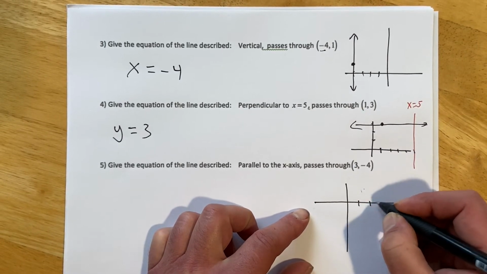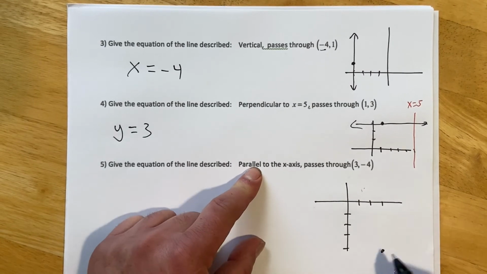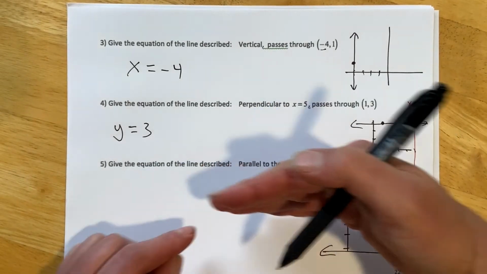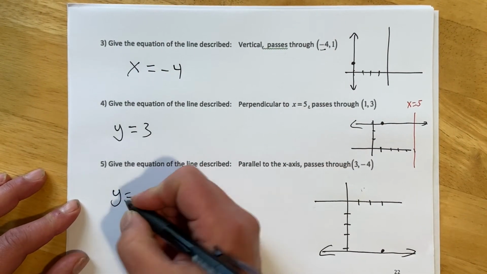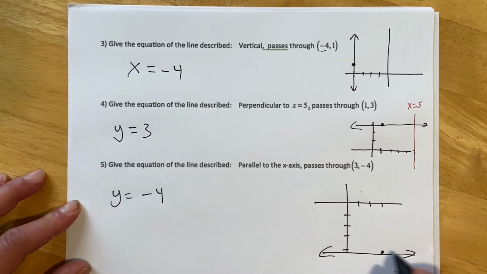So when x is 3, y is negative 4. And this is going to go parallel to the x-axis. So if it's parallel to the x-axis, that is a horizontal line. So that's going to be our y equals negative 4, because we're passing through negative 4.